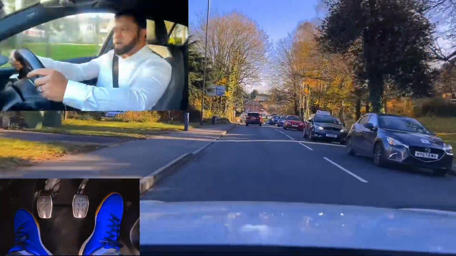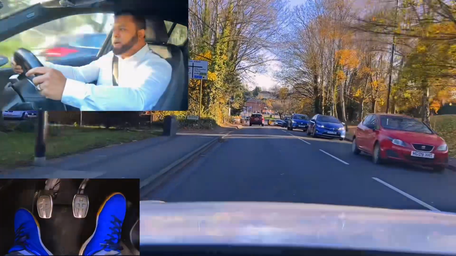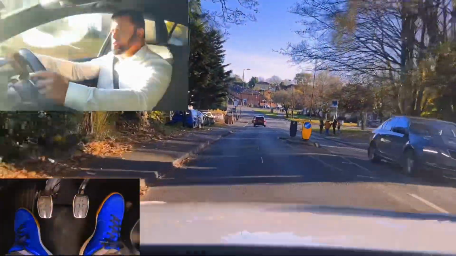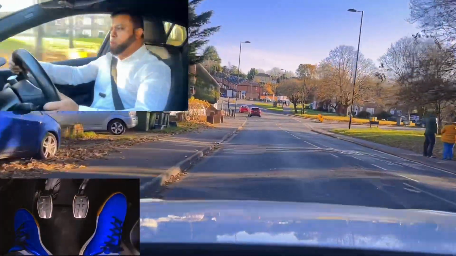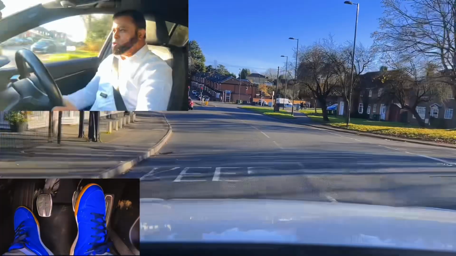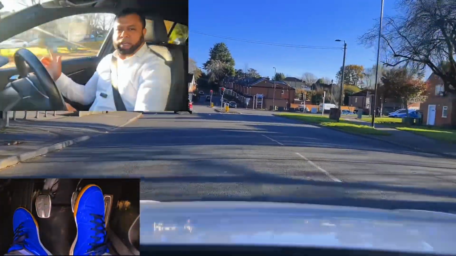Okay. Here, we're going to go right on the traffic light. Mirror, mirror. Going to go right. Because we know we're going to go right, stay on the right hand side. Don't signal yet. Now signal. So why not signal before that? Because there's a road here.